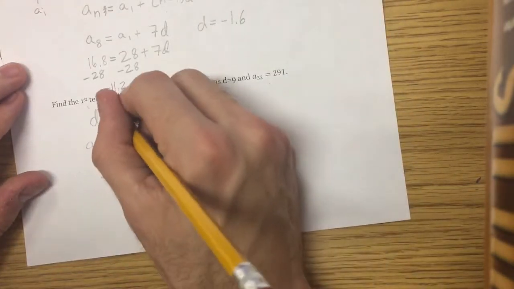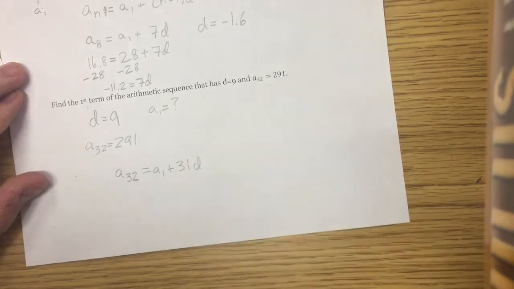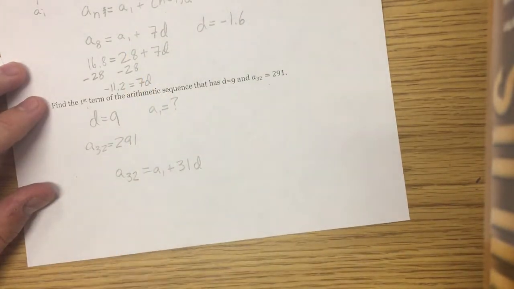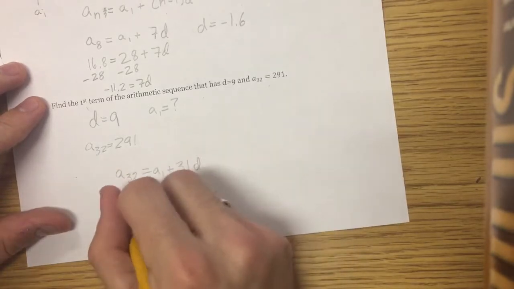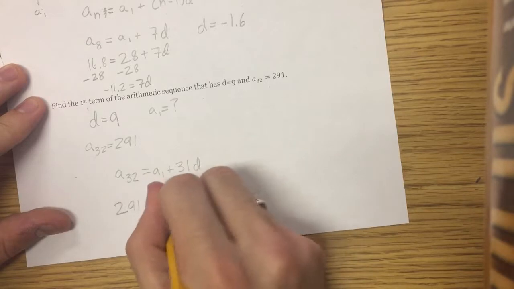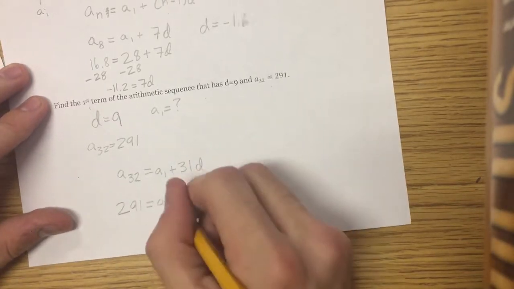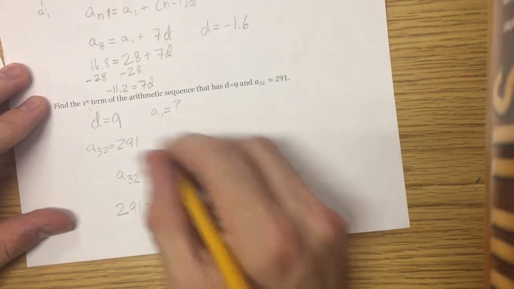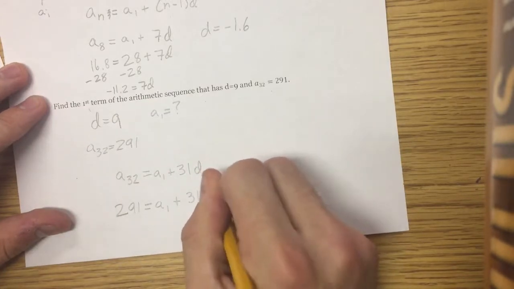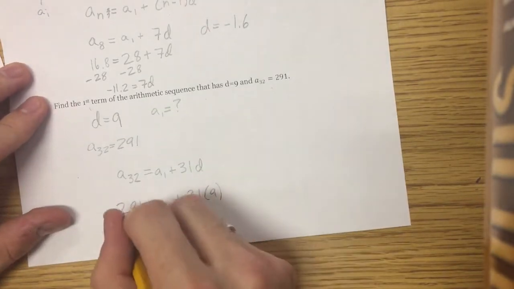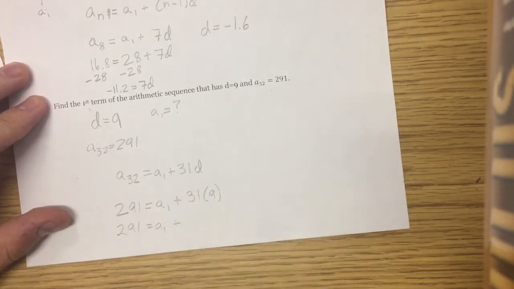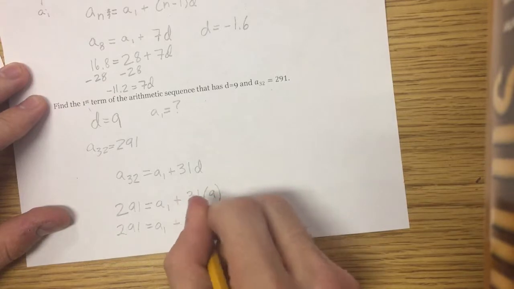Now we know what d is, but we're not going to plug that in yet. We're going to write this out the same way we did here, except with 31 and 32, and then we're going to plug in what we know. So we've got 291 equals A1, because we don't know what A1 is, plus 31 times d. Well, d is 9, so that's 31 times 9. Okay, we can multiply that out. We got 291 equals A1 plus 279.